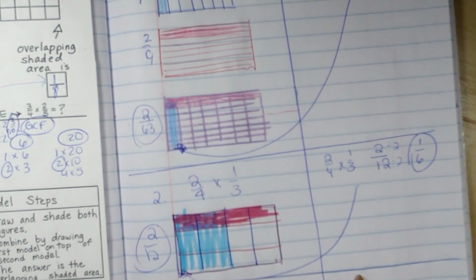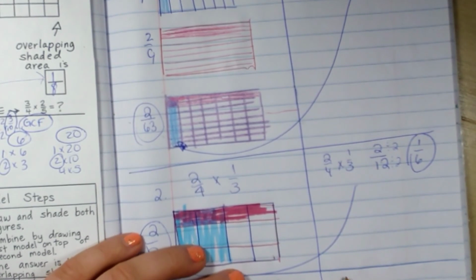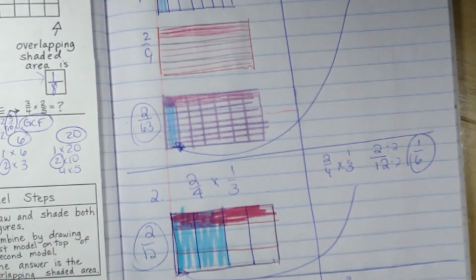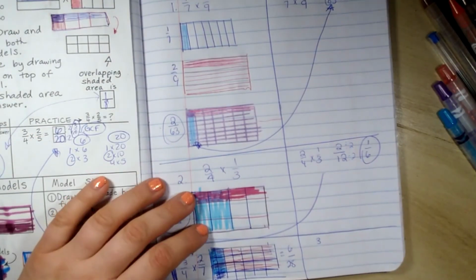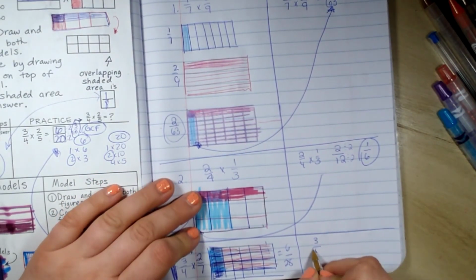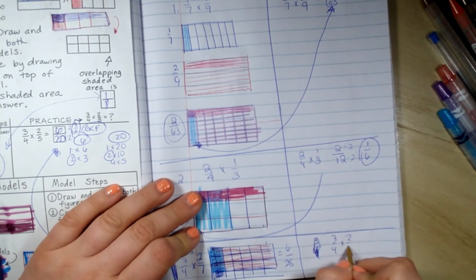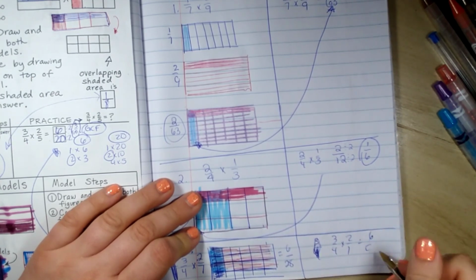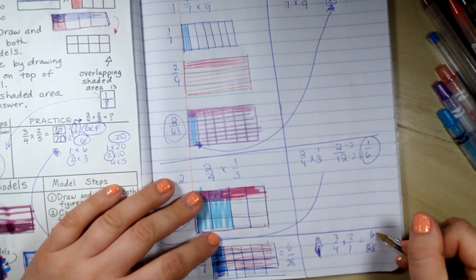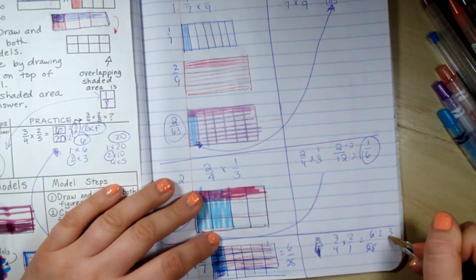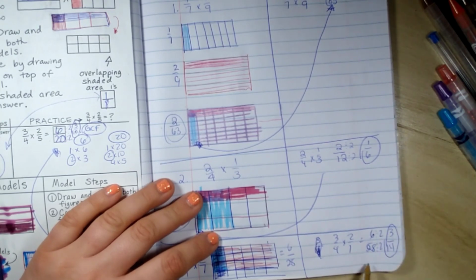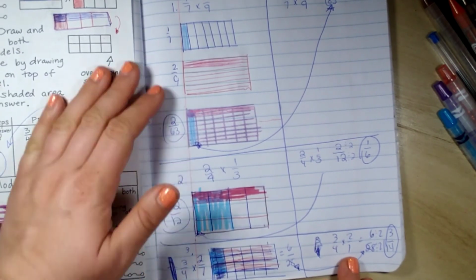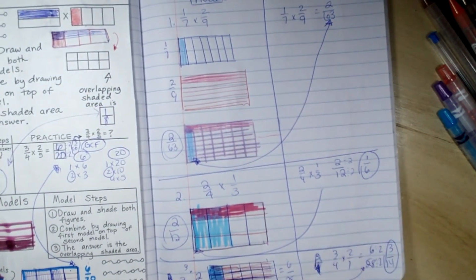Okay. Let's do one last one. Let's do 3/4. Let me rewrite that. 3/4 times 2/7. 6/28. I can divide it by 2, which would be 3/14. But 6/28, we end up with the same answer. So that is how you multiply fractions using models and the standard algorithm.